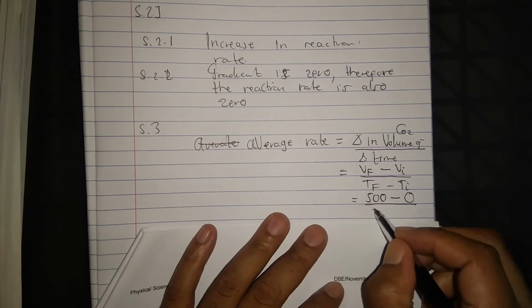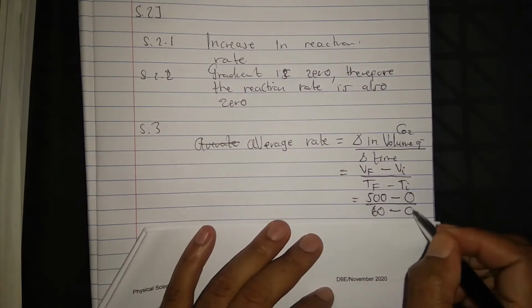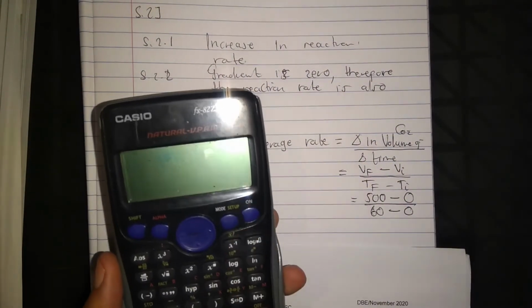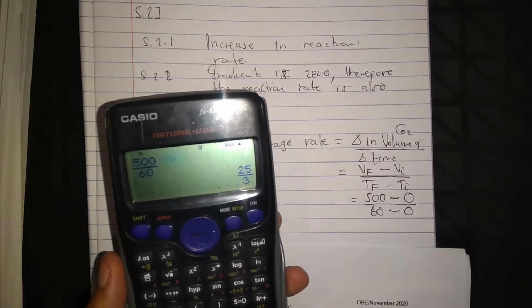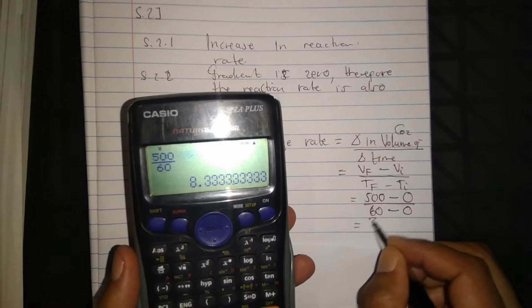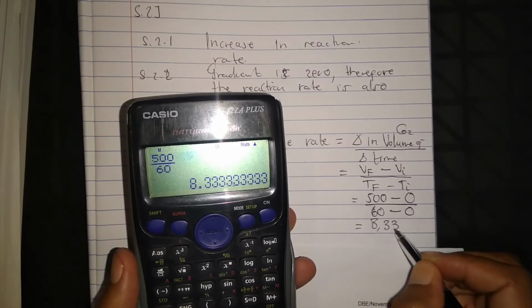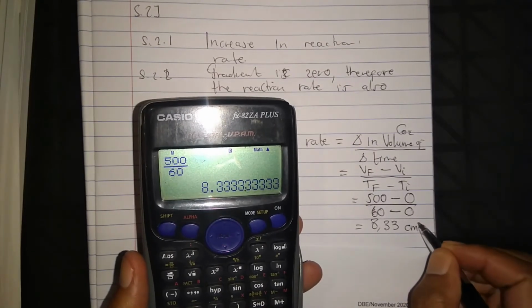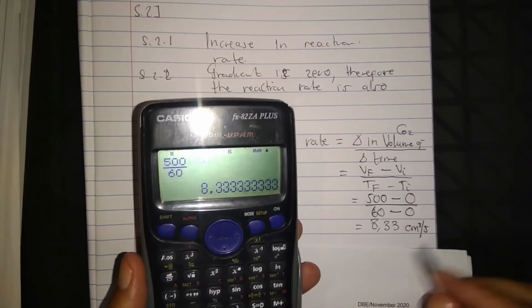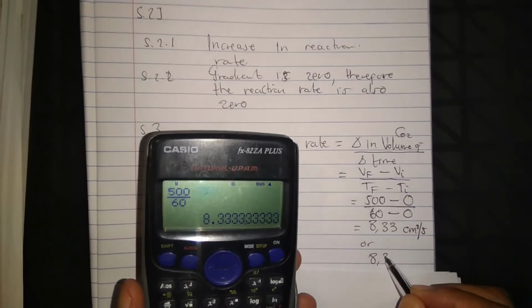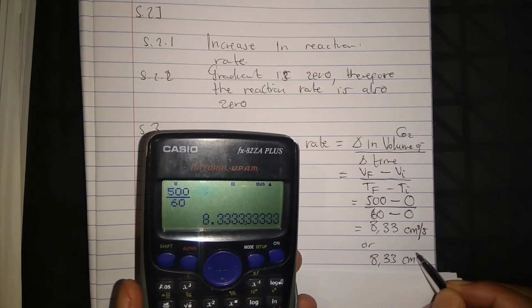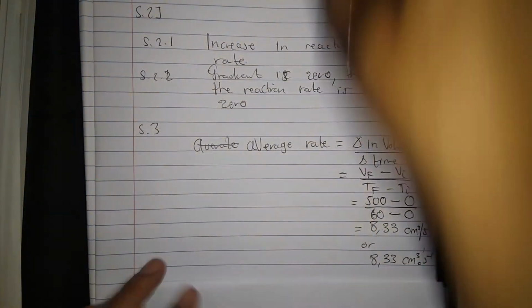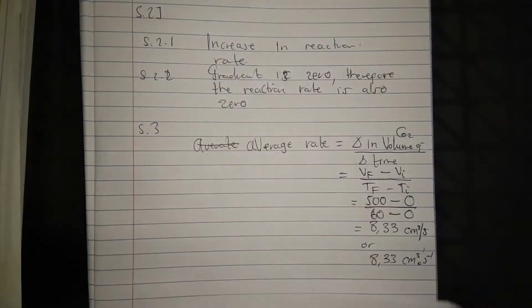Final time 60 seconds minus initial time 0. So let's calculate. Basically it's 500 divided by 60. Answer is 8.33 in 2 decimal places, centimeter cubed per second. 8.33 centimeter cubed per second. Next question, 5.3.